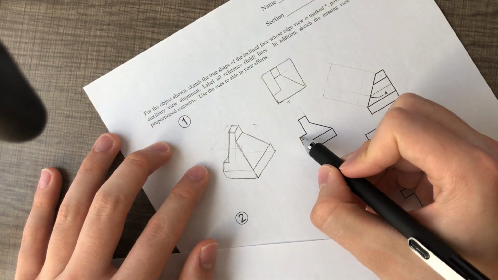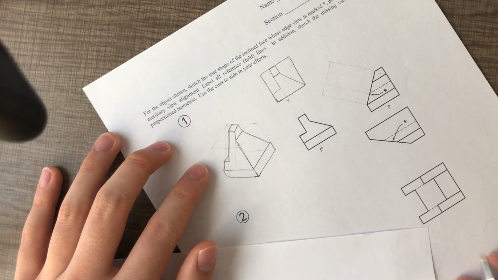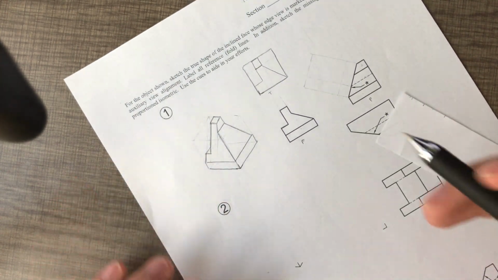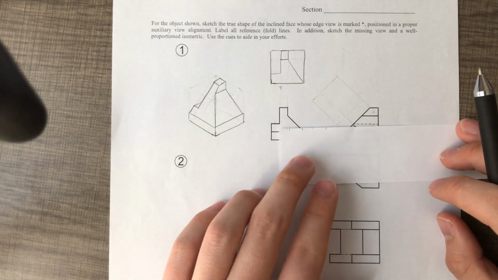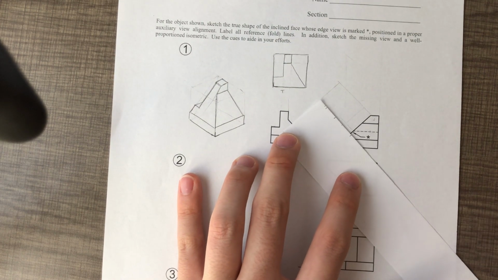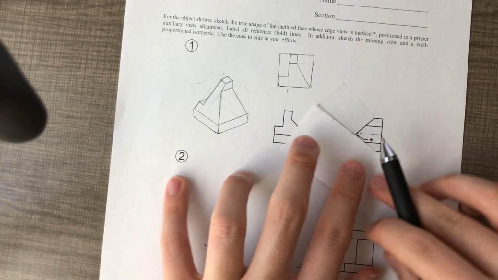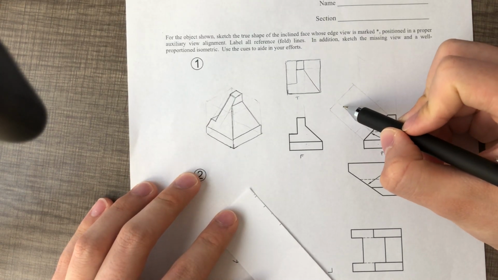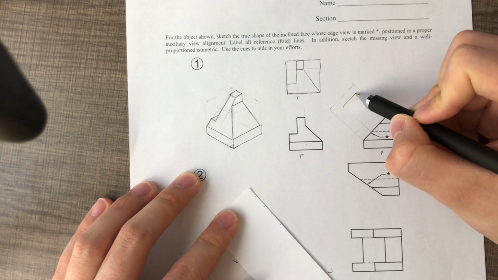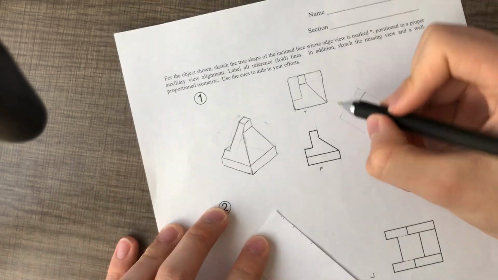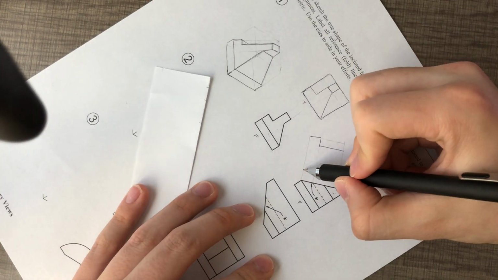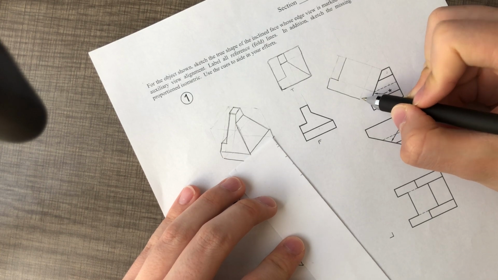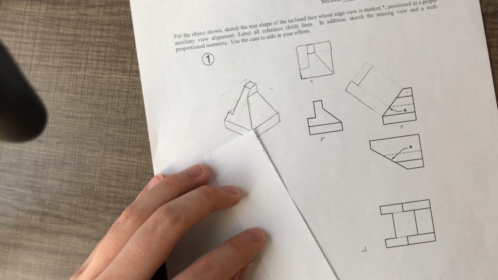Now, figuring out how far this comes in is actually going to be the same as what I can dimension off of one of the multi-views, because that's something that's parallel to one of the principal axes. So I can take that dimension and bring it over. So this one over here. What else is happening here?